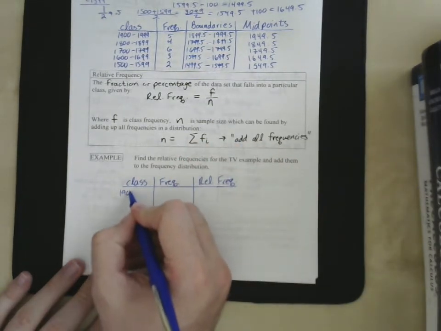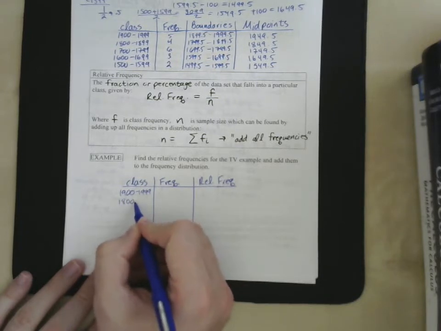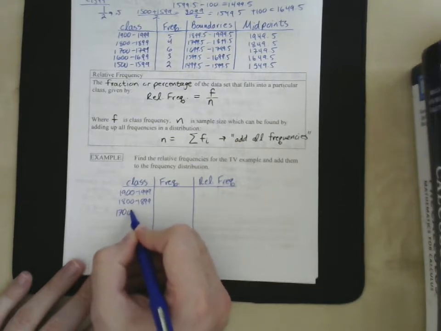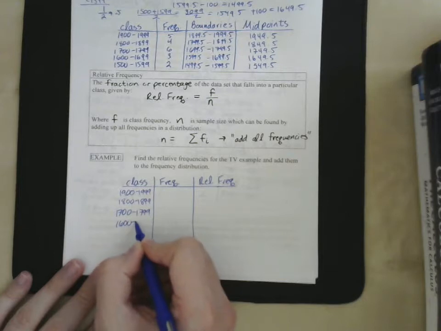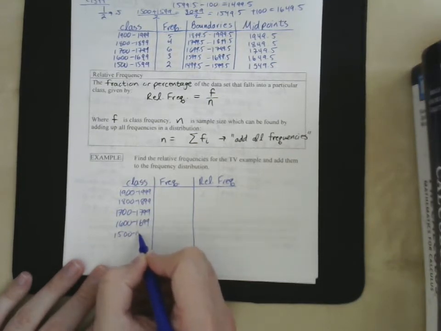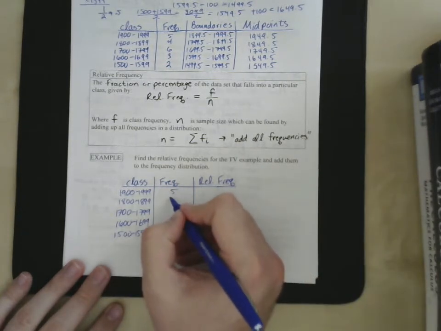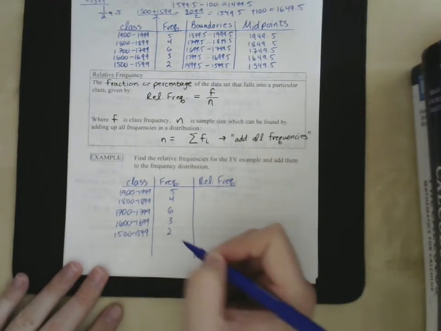So 1900 to 1999, 1800 to 1899, 1700 to 1799, 1600 to 1699, 1500 to 1599. And our distribution: 5, 4, 6, 3, 2.